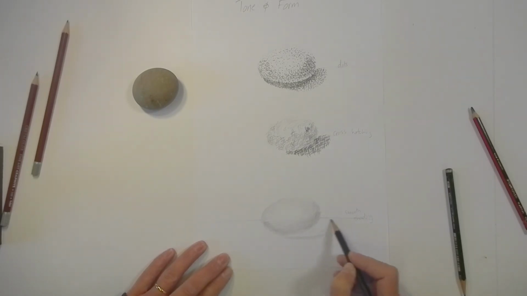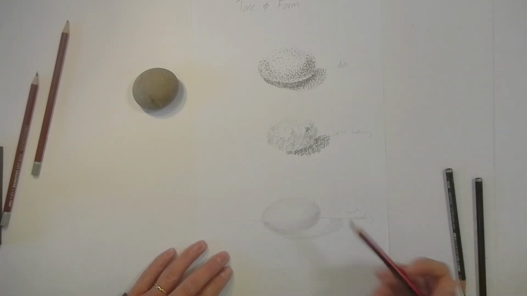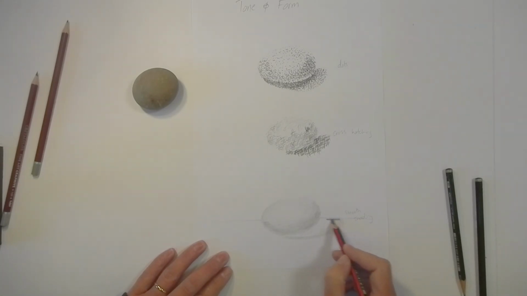And your shadow is the darkest dark on your picture. So then you need to find your darkest dark. You'll pick up your 6B pencil. And now you will understand why I sharpen my 6B pencils with a blade, so that I don't get that sharp point scratchy on my paper.